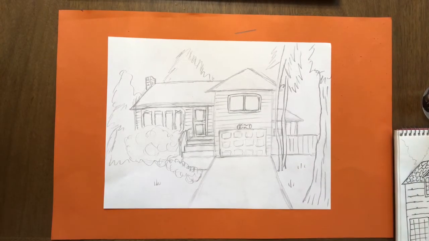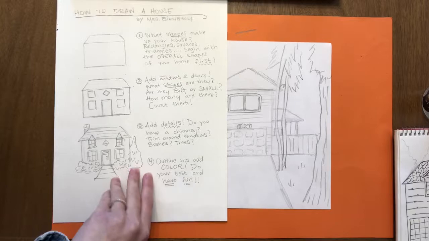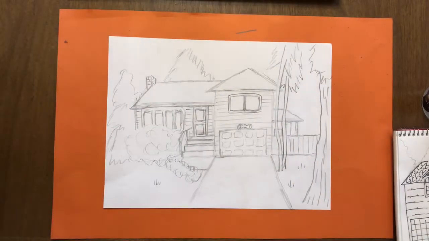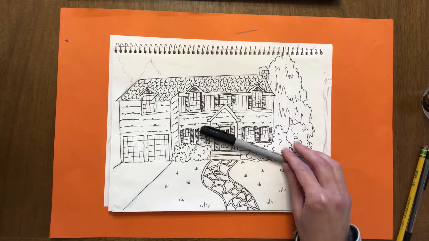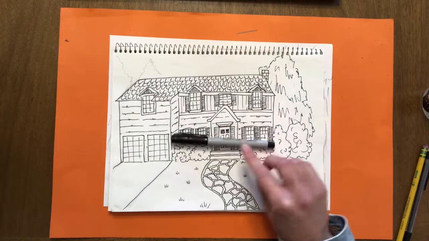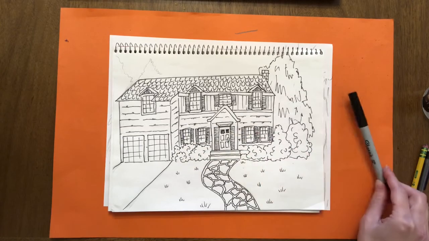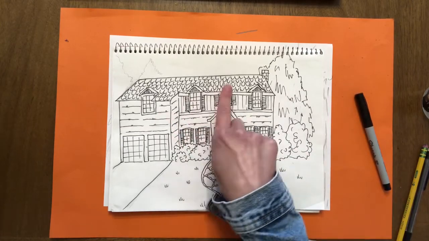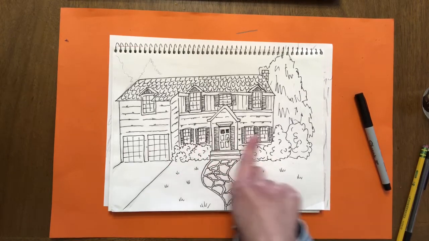When you're done adding your details, the last thing that you can do is outline your house. I outlined the house that I live in, and it really helped me. I used a thin Sharpie. If you have a thin Sharpie, great. If you don't have one, that's okay too. You can use something else. You can use a pen. But I really enjoyed outlining mine because it kind of helped me edit as I went.